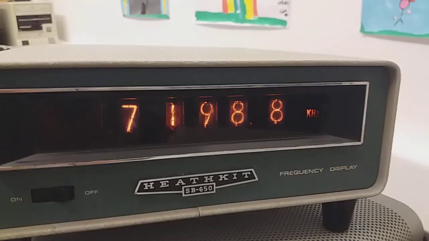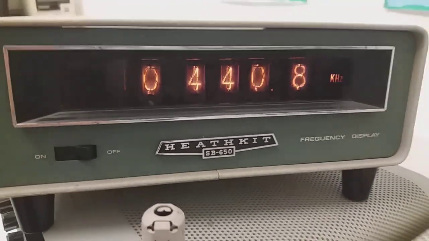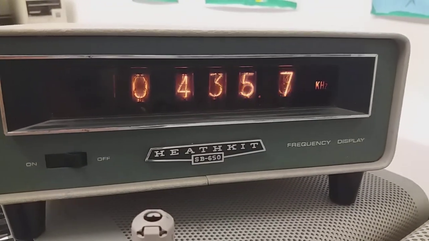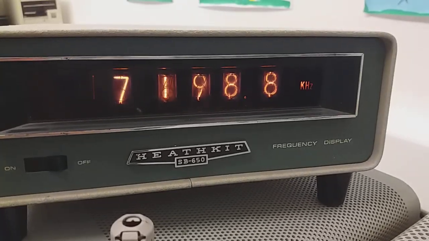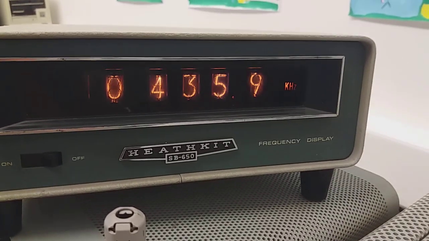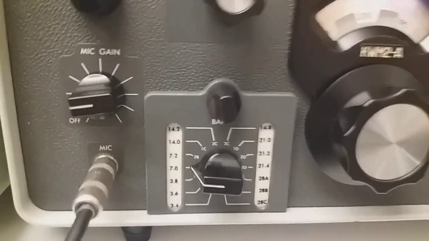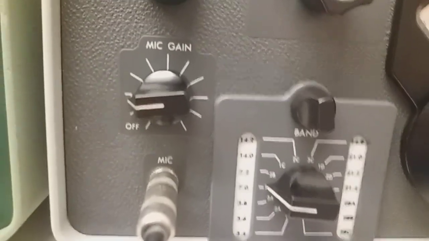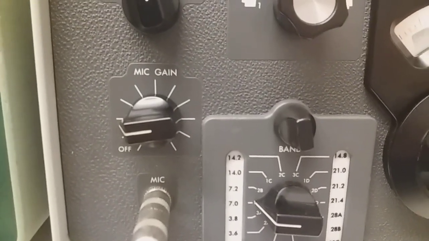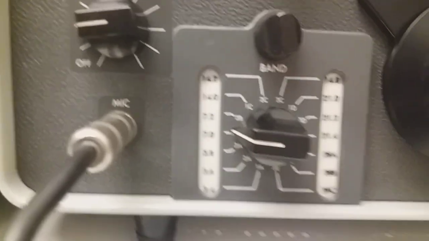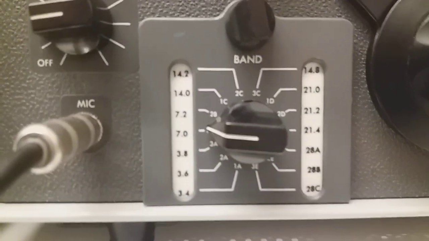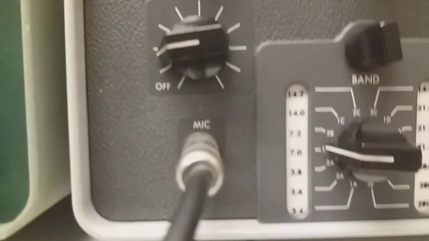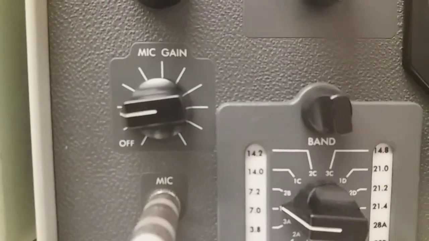Okay, so I switch off the transmitter, and then I switch back on the transmitter. Again, the same frequency. And you don't have to increase the power quite a lot here. If you see the mic gain, which sets the output power on the tune also, it's really low, a little bit lower than the third marking actually.